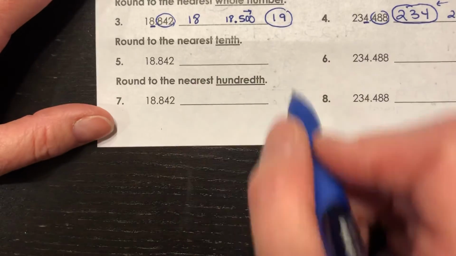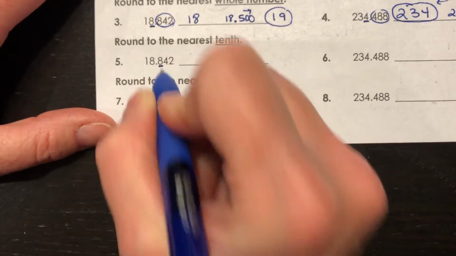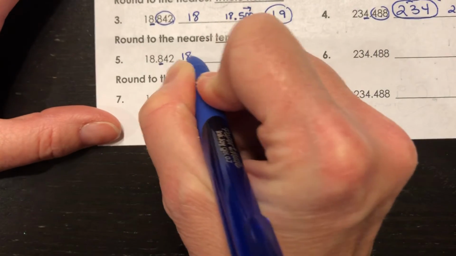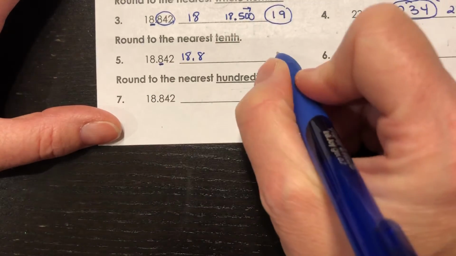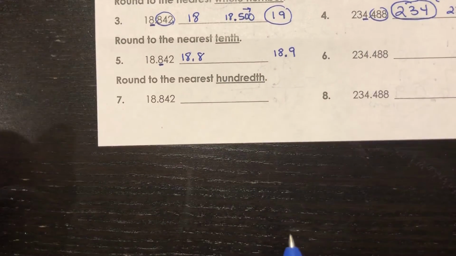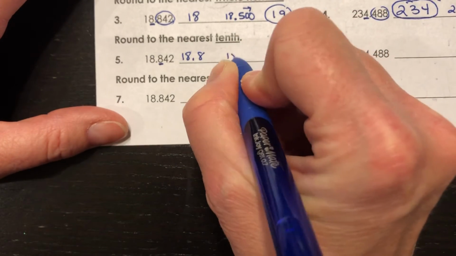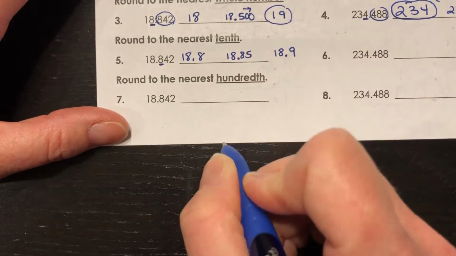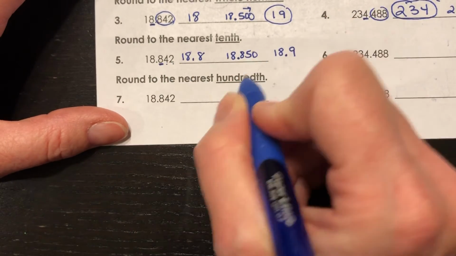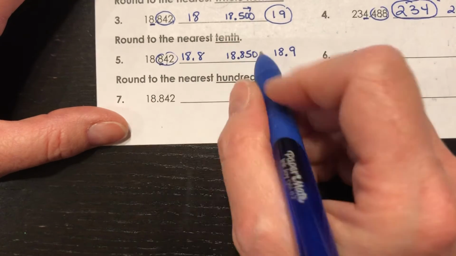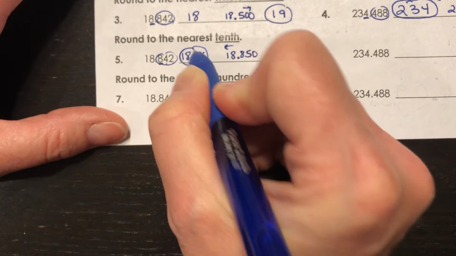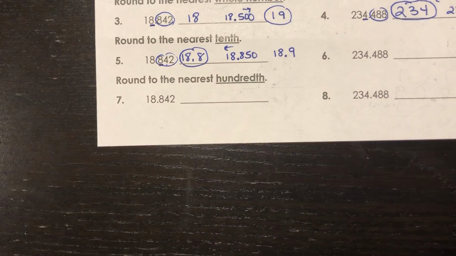Okay, now we're going to round to the nearest tenth. So right here, I see 18.8. That number's in the tenths place right there. So my answer is either going to be 18.8 or it's going to be 18.9. Those are the 2 tenths it's between. Halfway between would be 18.85. Now I notice that there's 3 digits here, so I'm going to add that 0 there. Is 842 thousandths going to come before or after 850? It's going to come before. So 18.8 is the nearest tenth.